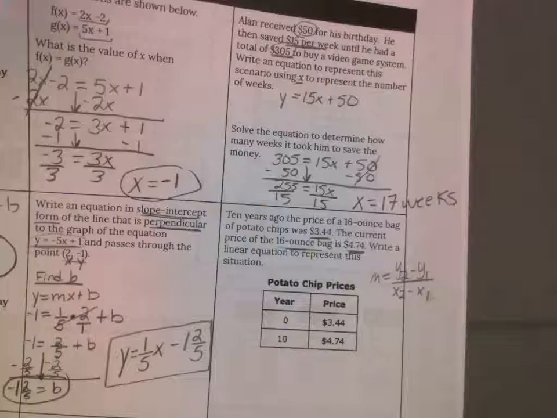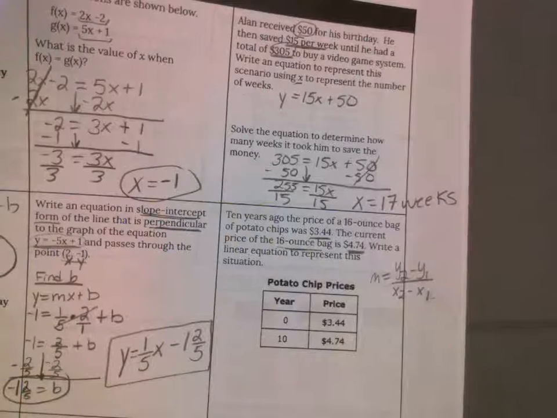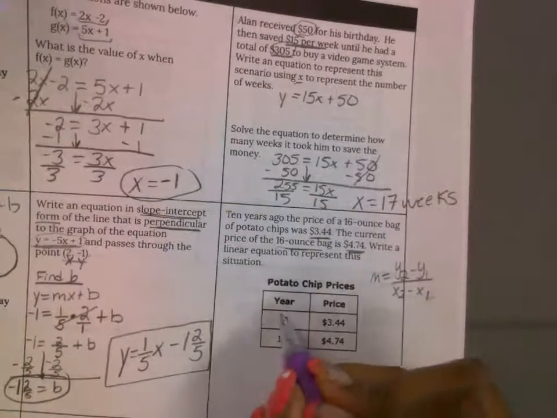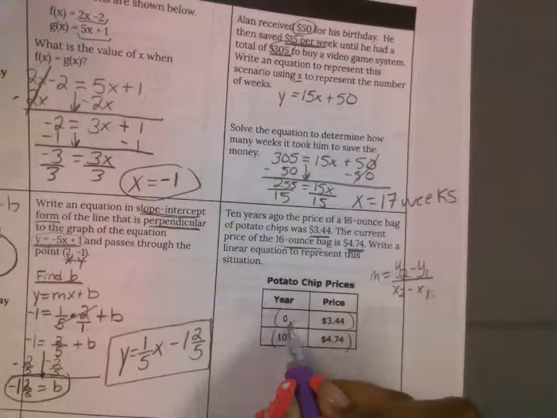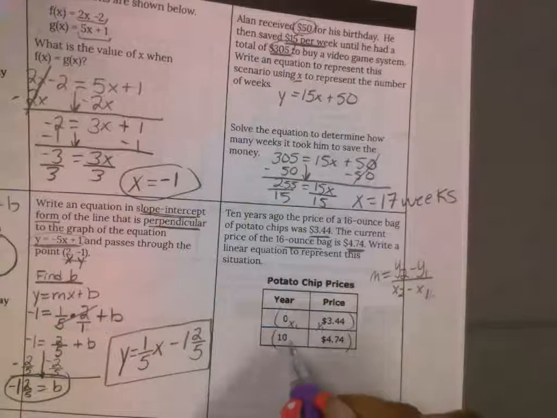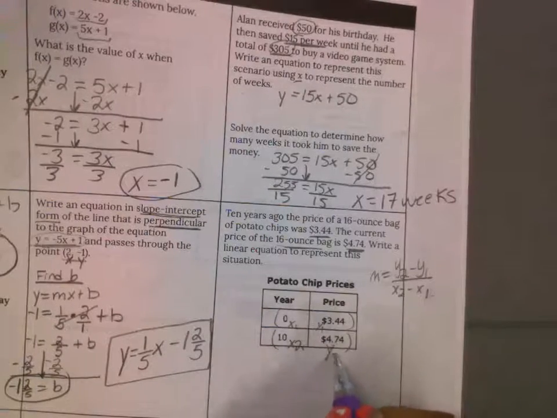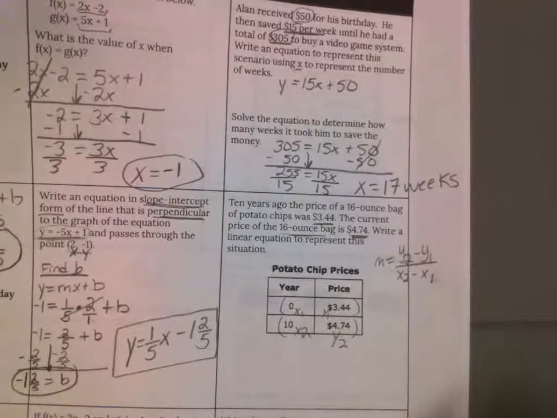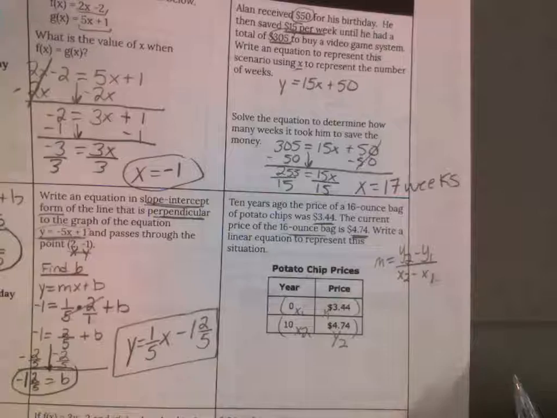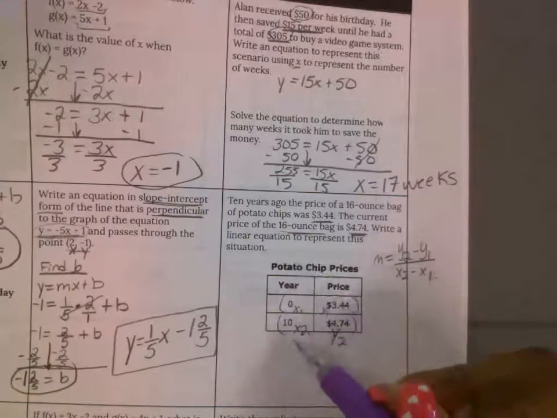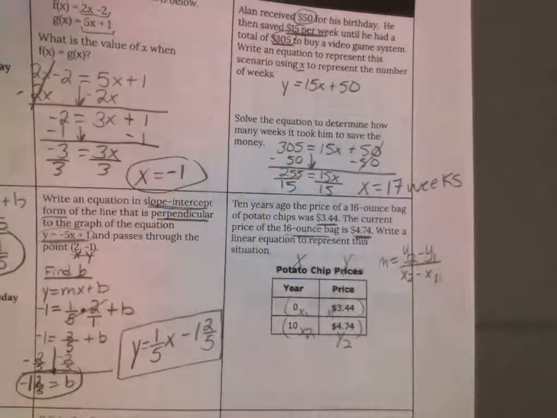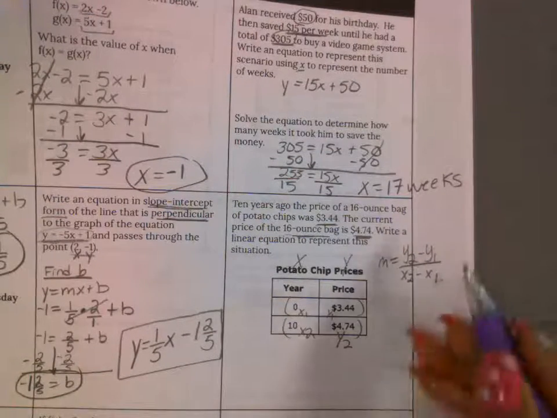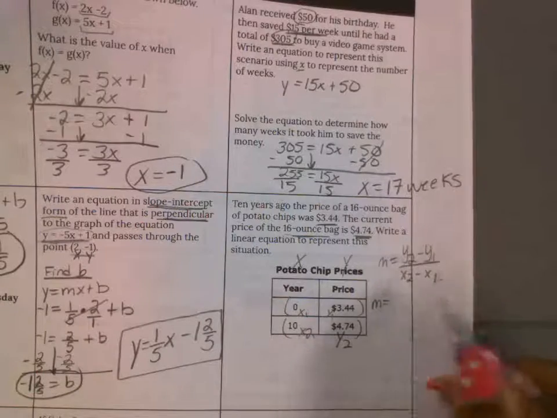So now let's label our points, okay? Let's label our points and then substitute. This is our first point. This is our second point. So this is x1, y1, x2, y2. Okay? All right. Year, it's always going to be x, and total is going to be y. Okay? So let's substitute.